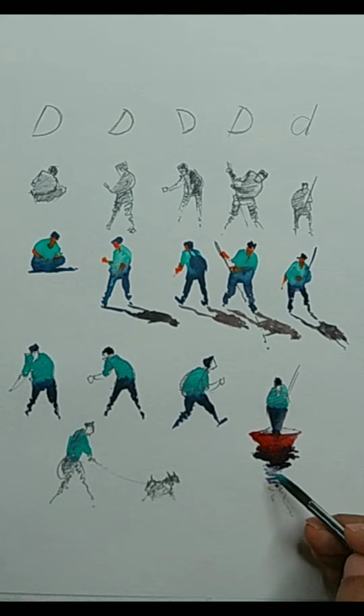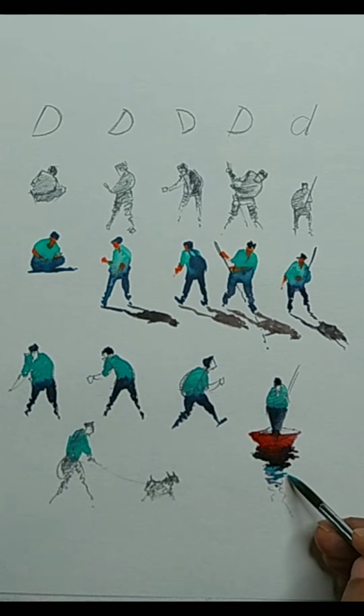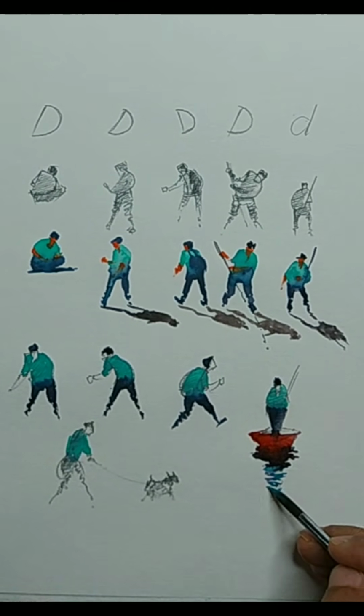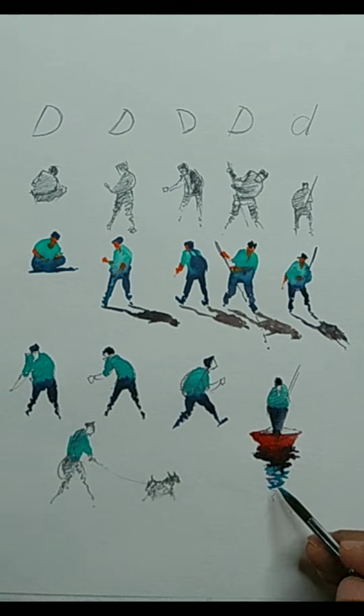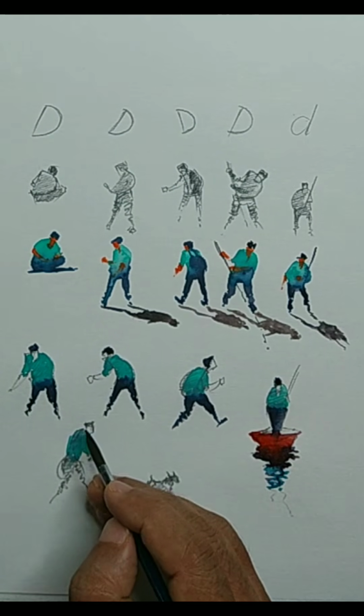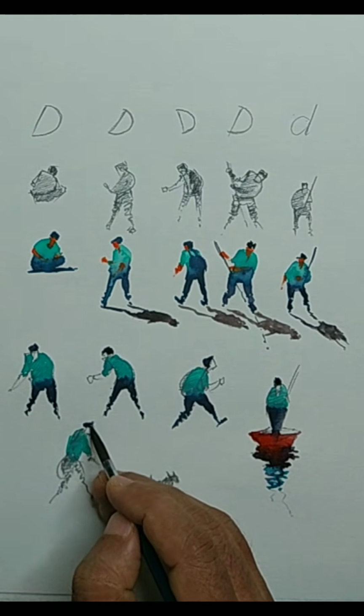Okay. I think overall, all these figures are looking good, making sense. So I would suggest you practice more.